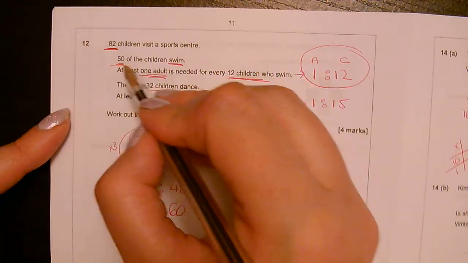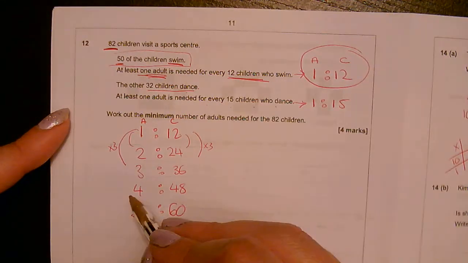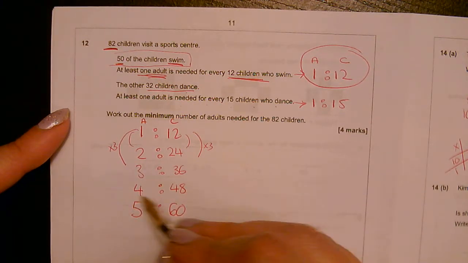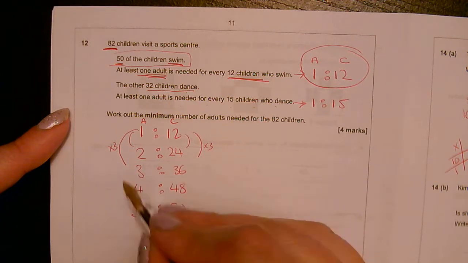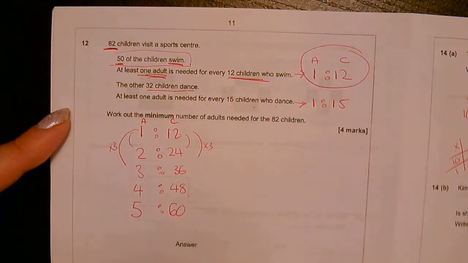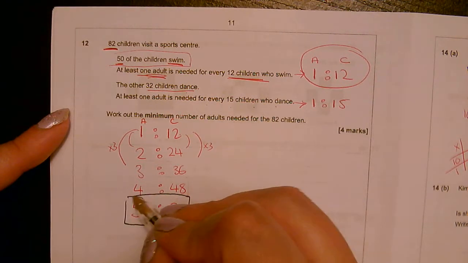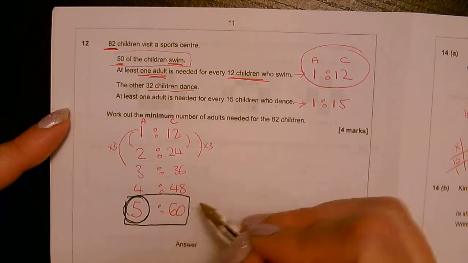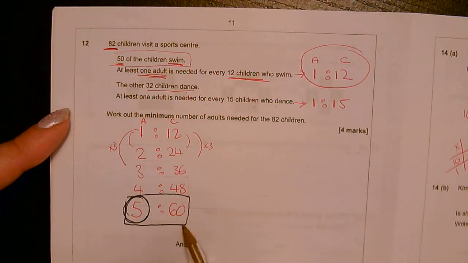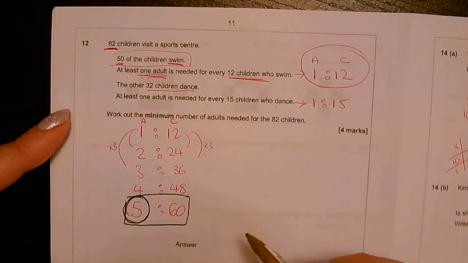But if we've got 50 children who swim, we can't just have 4 adults, because that doesn't cover the whole 50 children. For safety reasons we've got to have more, so we would need 5 adults for those 50 children. Although we could still technically have more children in our care, we'd still need 5 adults. So that's it for the swimming side of things.